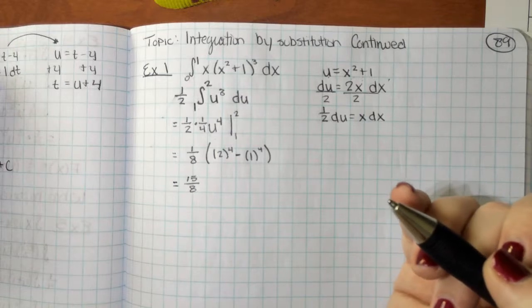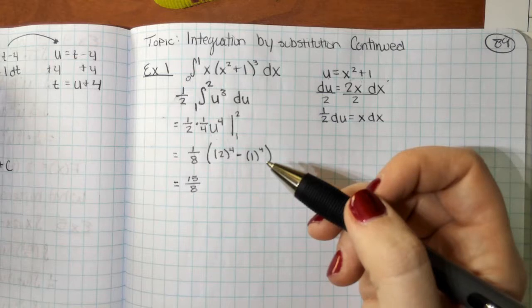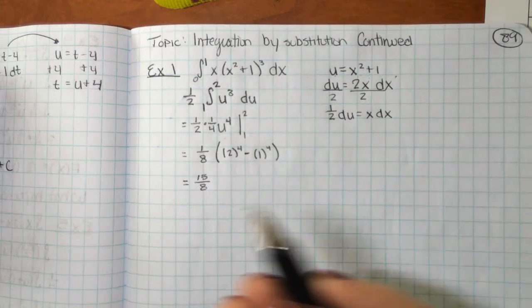You guys, what is going on over there? Are we done? Okay.